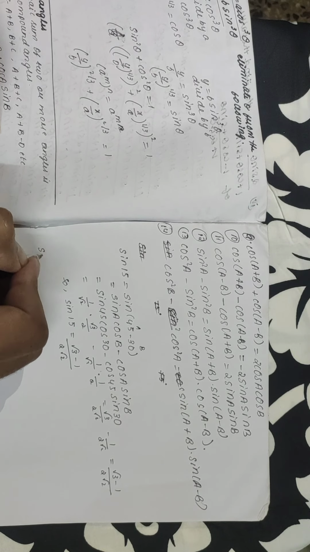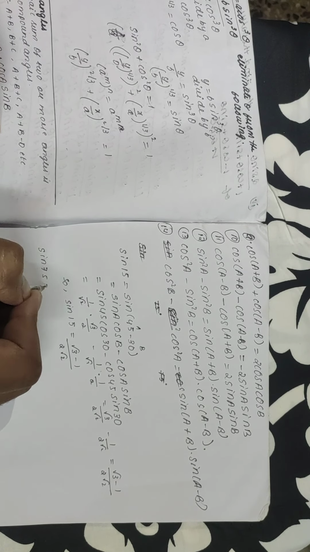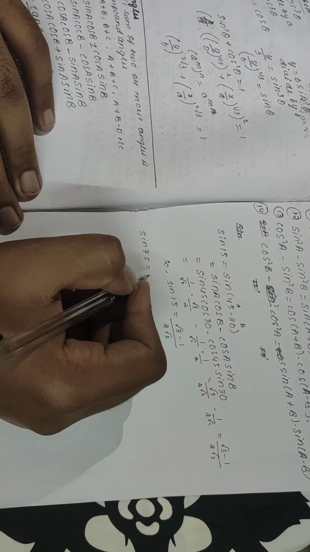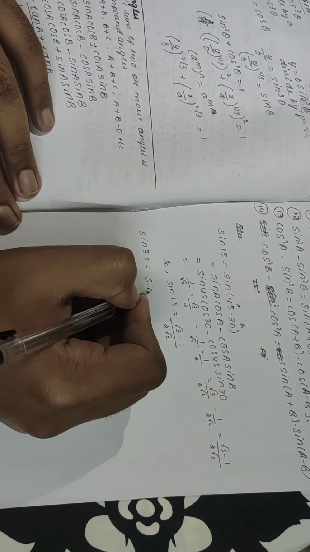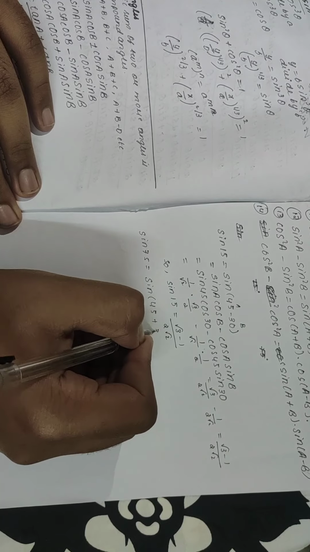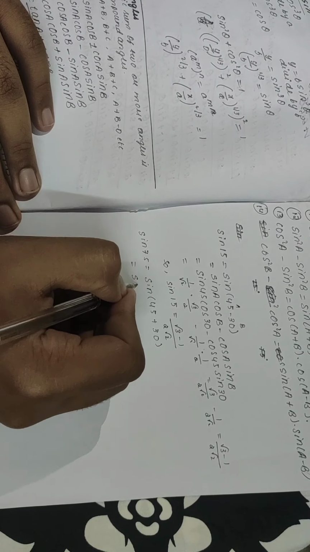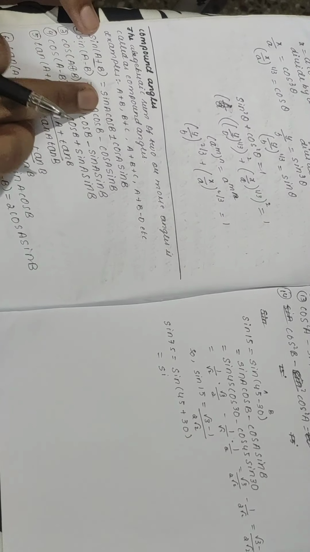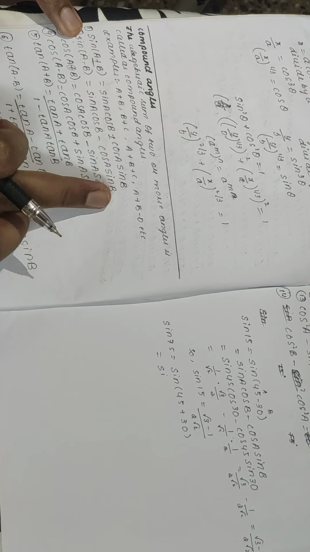Similarly, sin 75 can be written as sin of 45 plus 30. So this is in the form of sine of a plus b, which means sin a cos b plus cos a sin b.